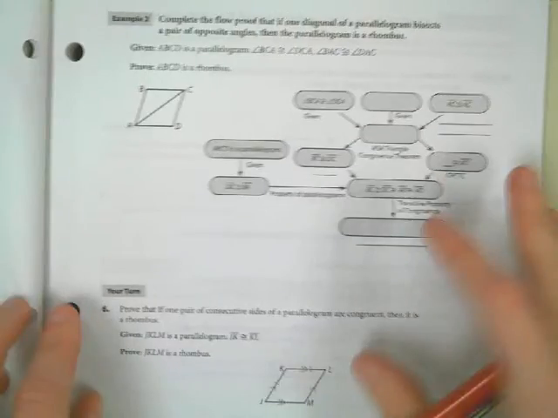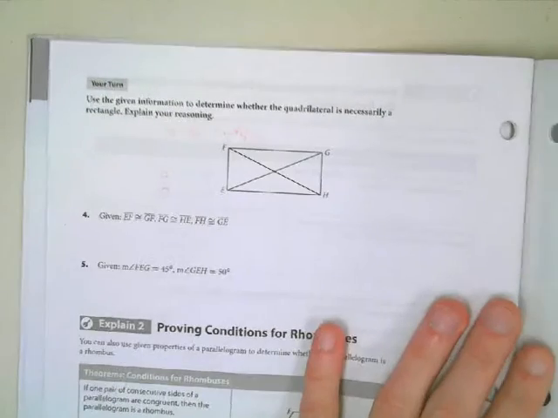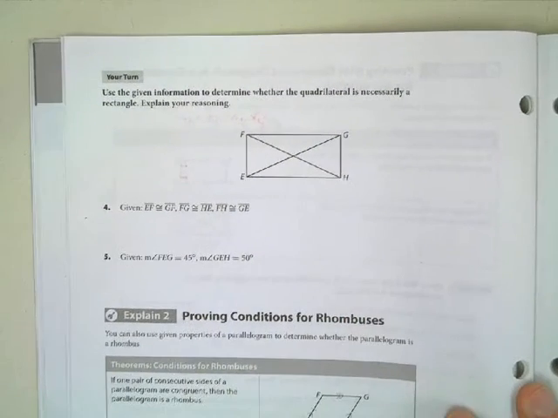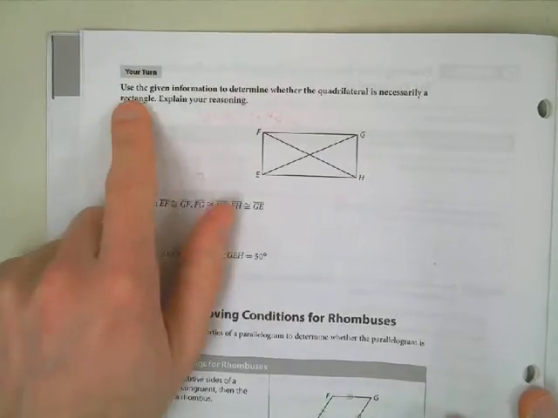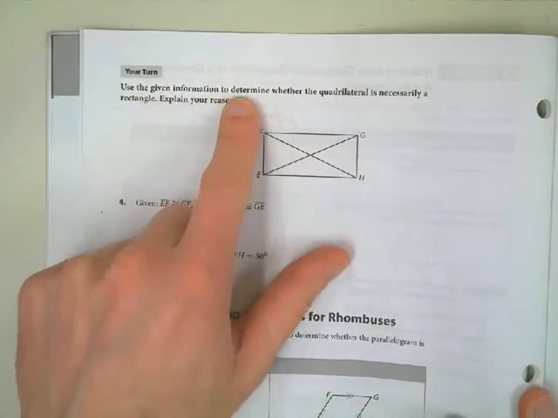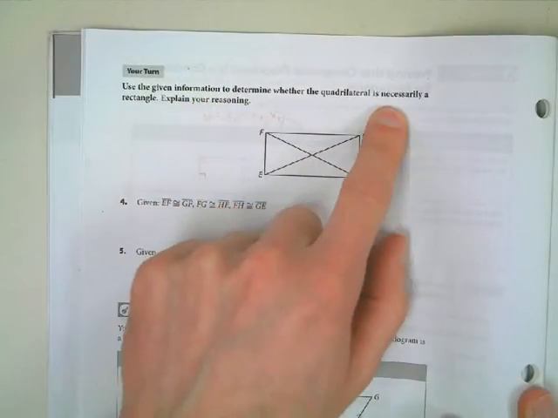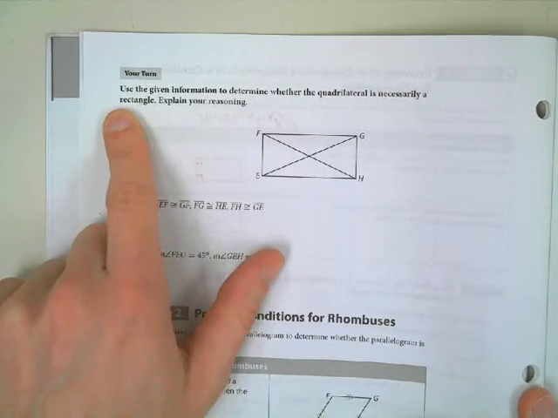So let's look here at the next page, on page 462. This is kind of like how we want to use that information. The directions say, use the given information to determine whether the quadrilateral is necessarily a rectangle. So like the information we're given, must this shape be a rectangle?